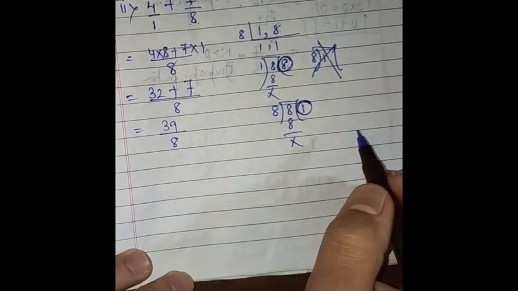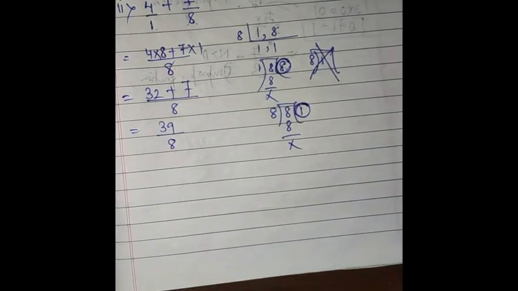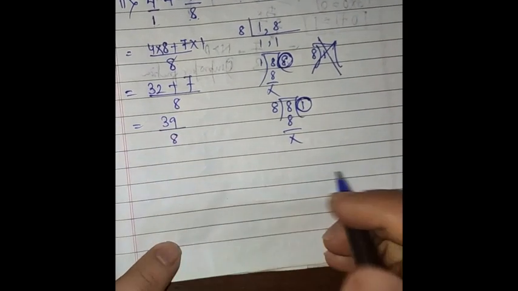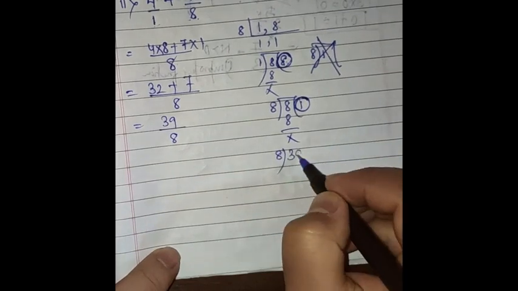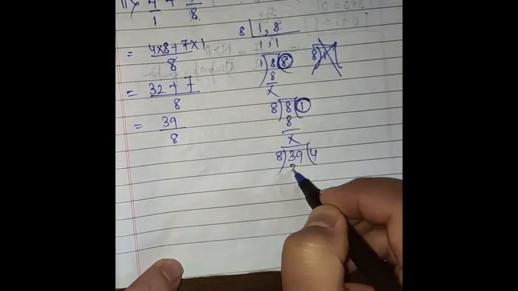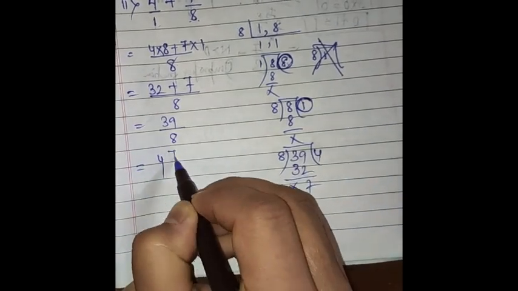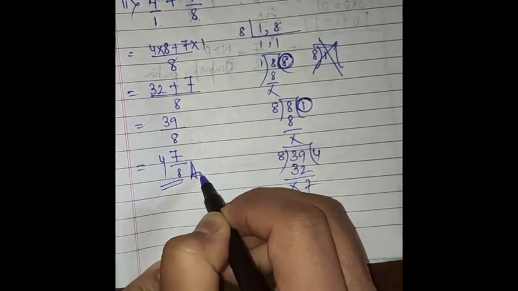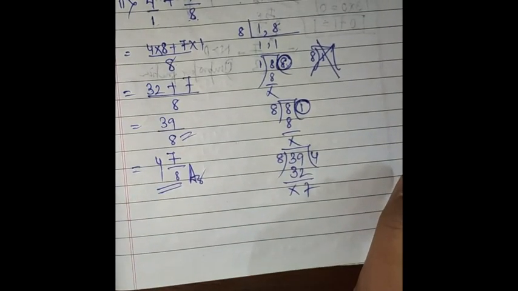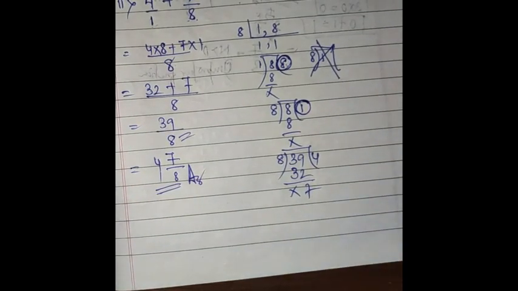8. Alright. I forgot to mention one thing, that you can convert this into a mixed fraction also. 39, 8 4s are 32. So 7. You can convert this into a mixed fraction. 4 whole 7 by 8. Alright, this is also okay. Understood? So let us move on to question number 3.